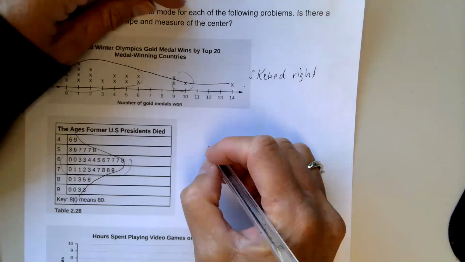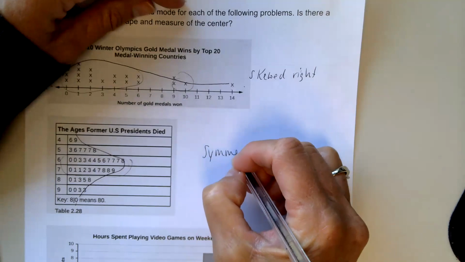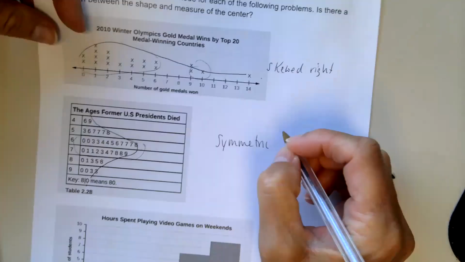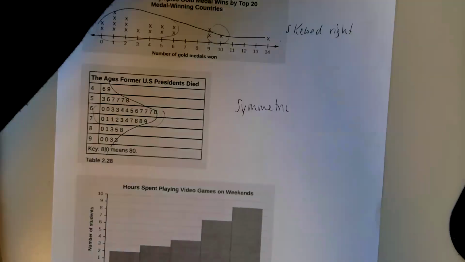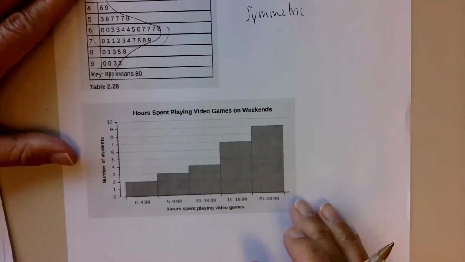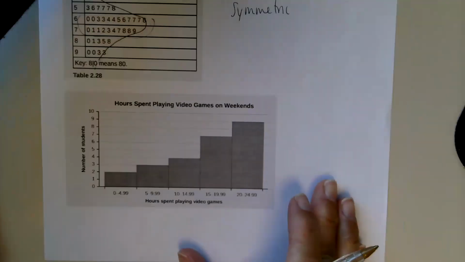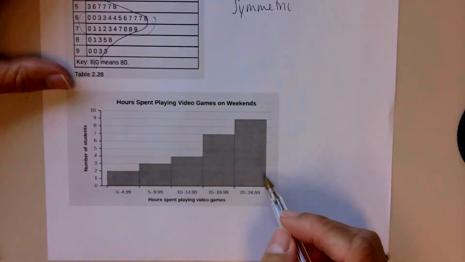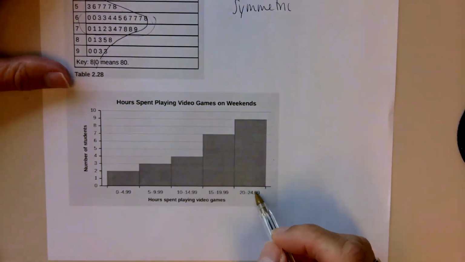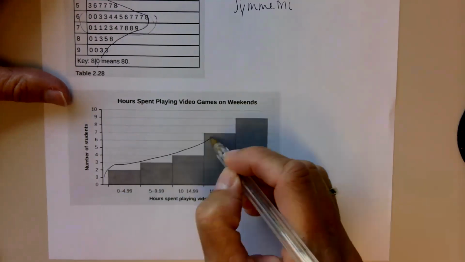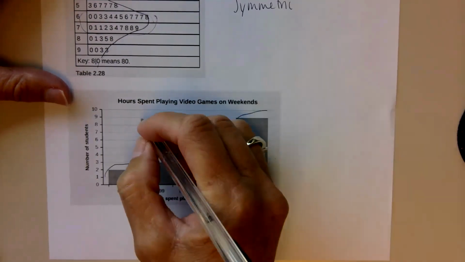So I would say symmetric on this one. And then the last picture is the hours spent playing video games on weekends. On the weekends, more people tend to play video games, so that's why they're in these higher classes of hours. And so this one, I would say, is J-shaped or skewed left.